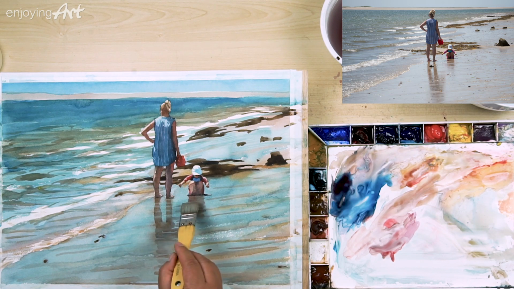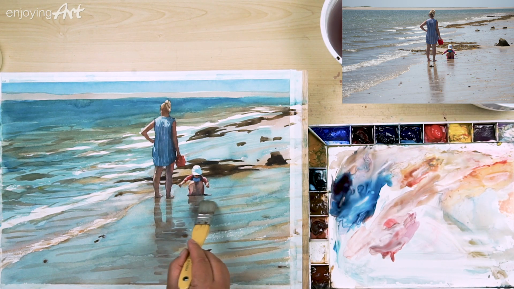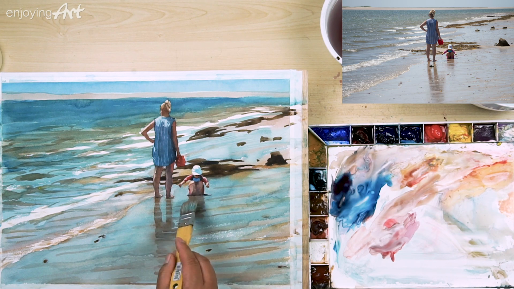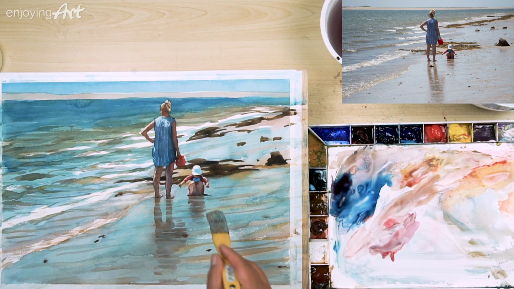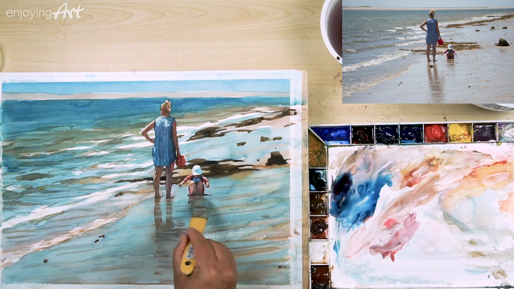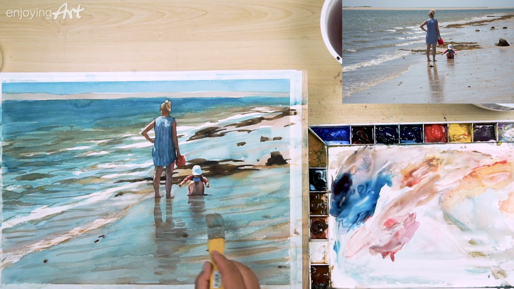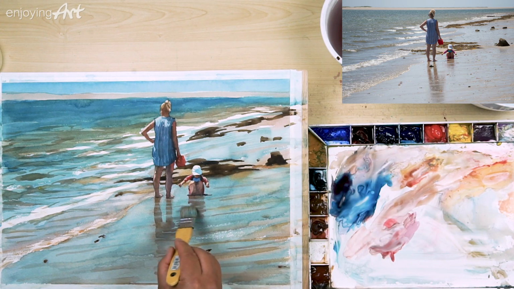Over here too. After that, I will come back to actually add a little color to it.